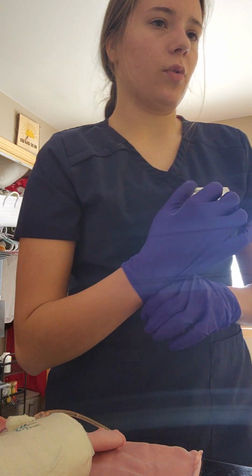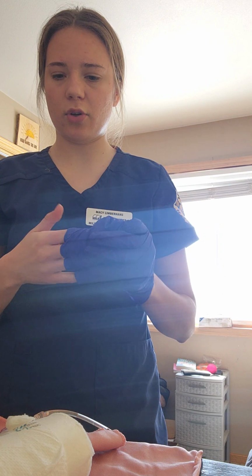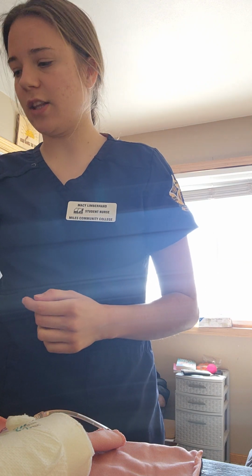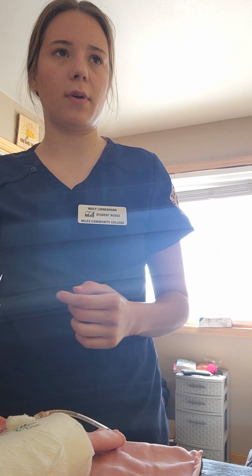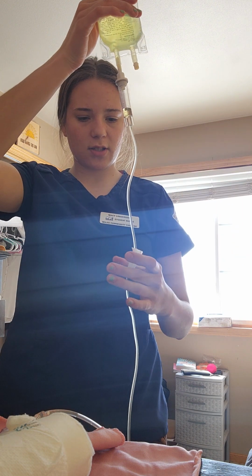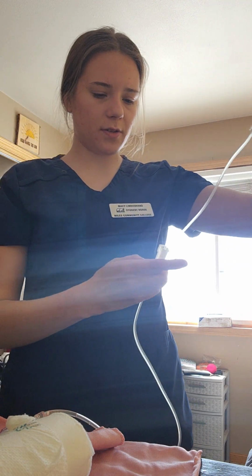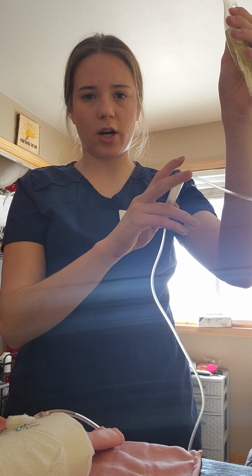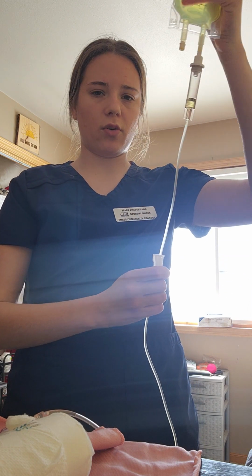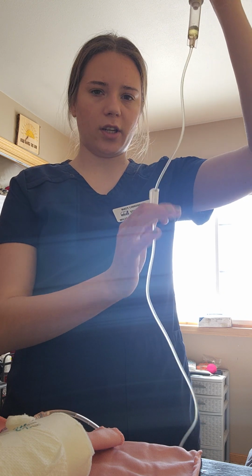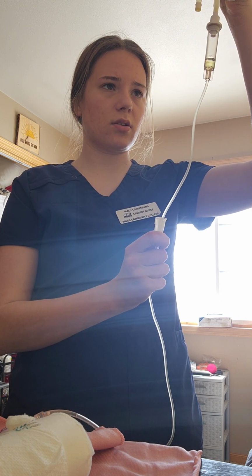Okay, and then I'm going to go ahead and set my rate. So I have calculated that I need 11 drops per minute. So the way I'm going to do this is this would be hung, but it's not. So I'm going to look at my watch, and I'm going to count out 11 drops per minute by rolling up this.